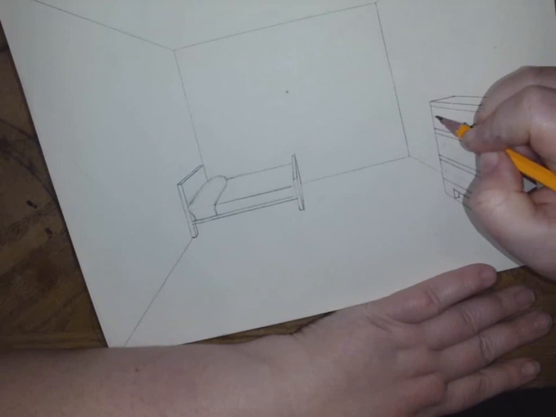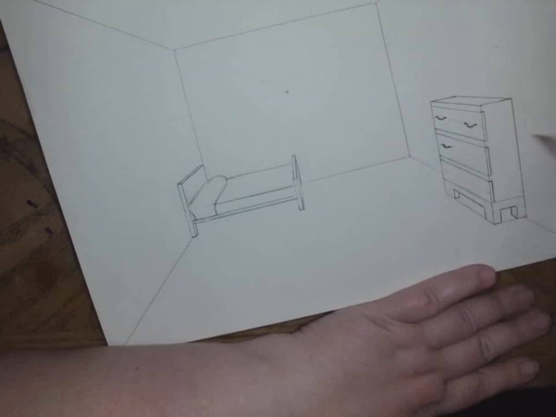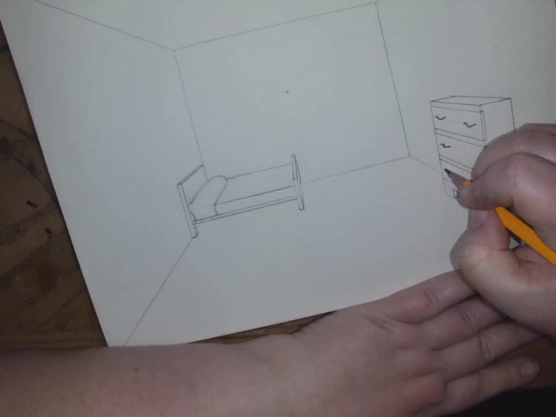Remember when it's farther away, it's going to look smaller. So it's okay if the one that's closest to the vanishing point looks a little bit smaller. It's what you really want. So that's the way this is looking.